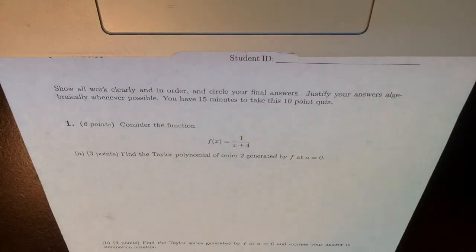Okay, this is quiz 4 for Math 21C. The first question reads, consider the function f of x is equal to 1 over x plus 4. The first part asks us to find the Taylor polynomial of order 2 generated by f at a equals 0, or the Taylor polynomial centered at 0.